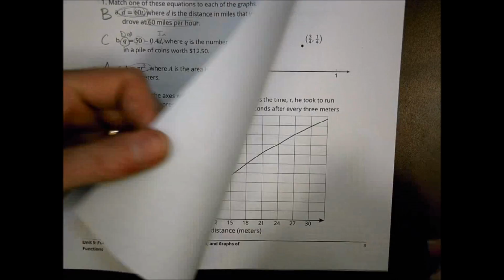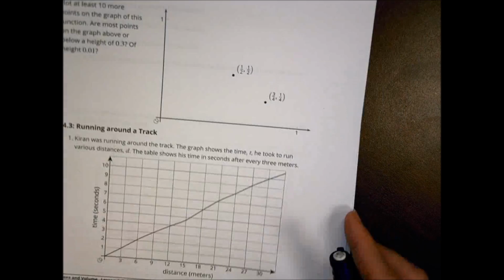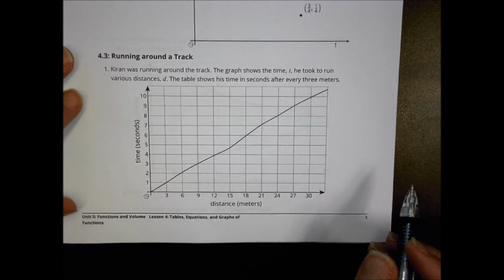Let's take a look at the next part. Okay, I'm going to bypass the Are You Ready for More real quick and move down to running around the track.